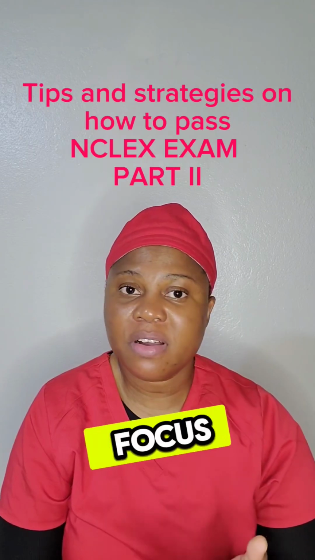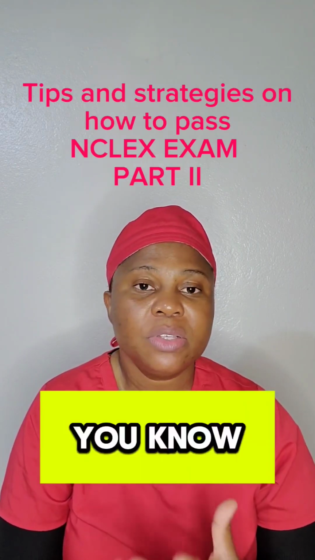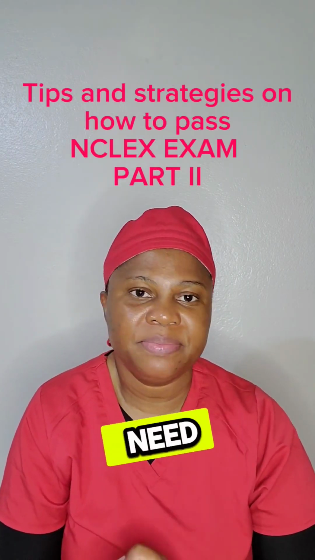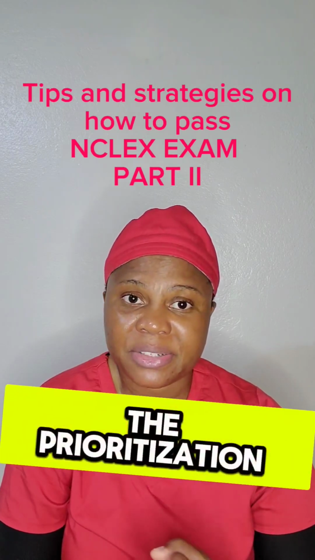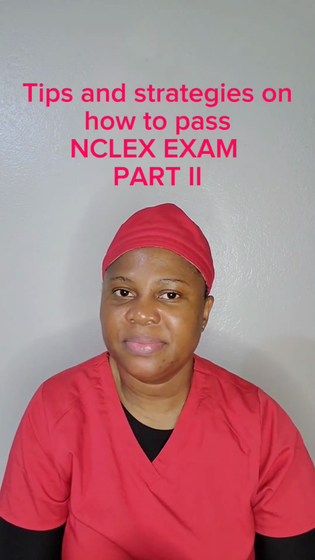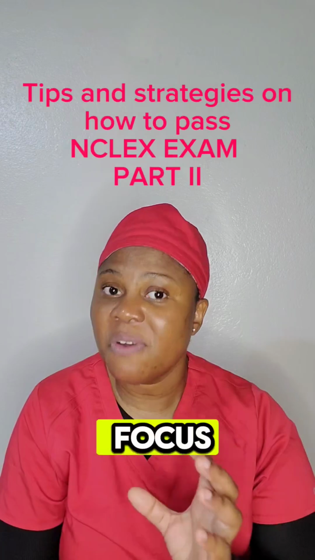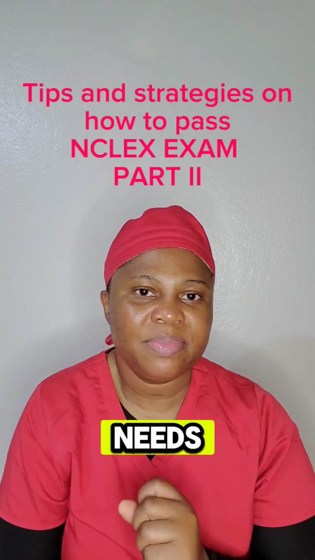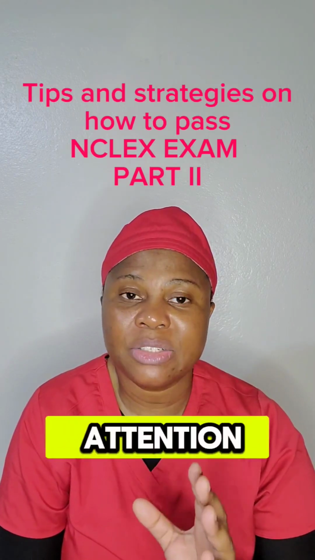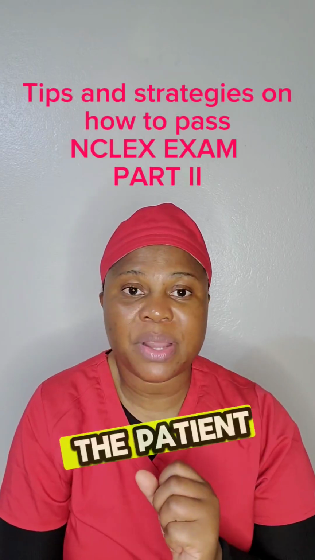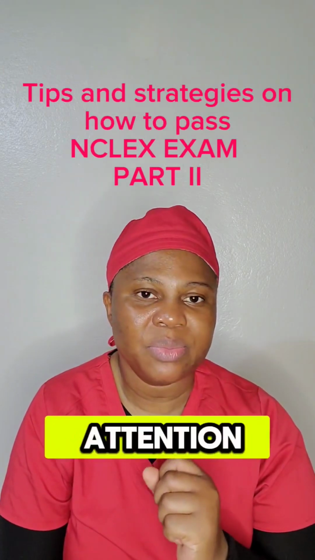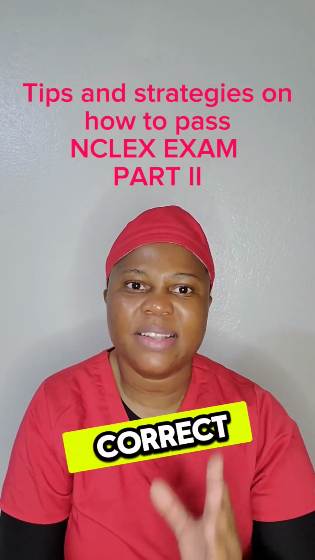Number 5: Focus on the patient's needs. Sometimes the correct answer will focus on the patient's need, the prioritization, the immediate care of the patient. So anytime they ask you a question, you have to pay attention to the condition of the patient. If it is a life-threatening condition, you have to pay attention before you pick the correct answer.